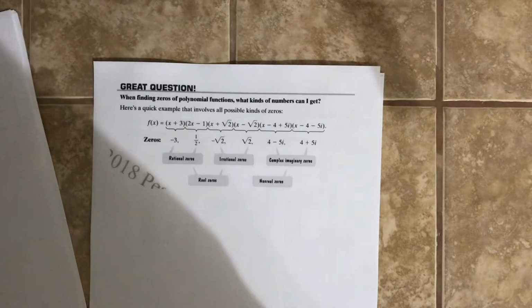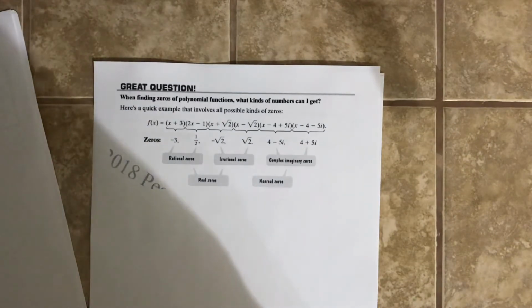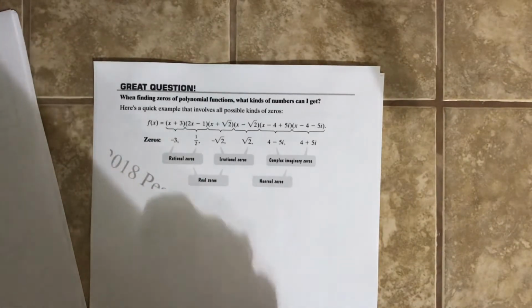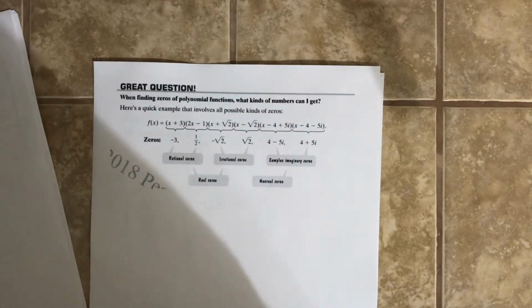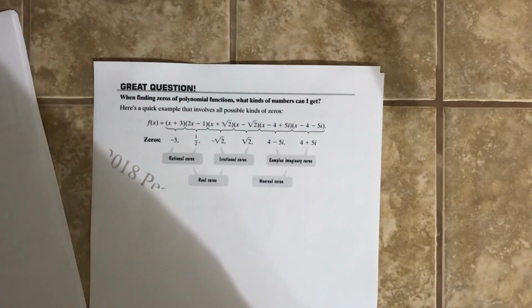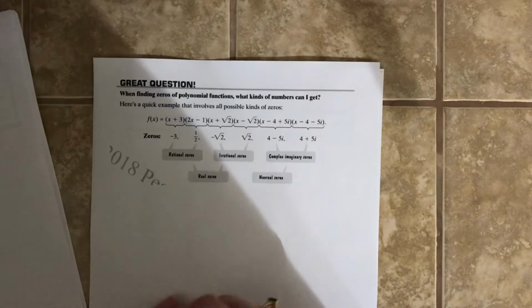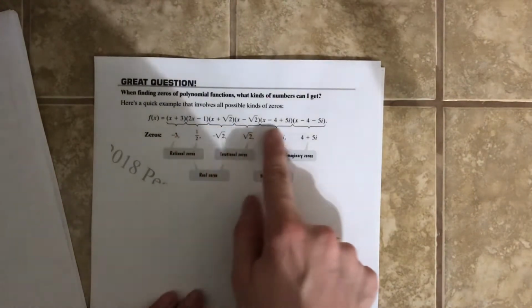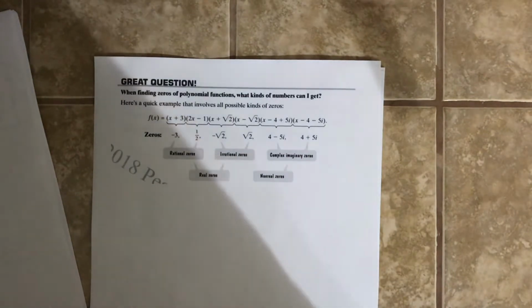So this is not in your notes. I just screenshotted this from your book, but I just think it's a good idea to lead into this lesson, to look at what it means to find the zeros of polynomial functions. Basically, anything goes. We could get real or non-real answers. So the way this looks, it's factored, but it looks different than the factoring you're used to.